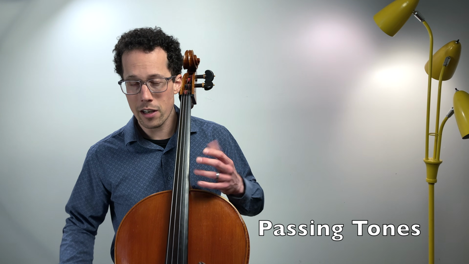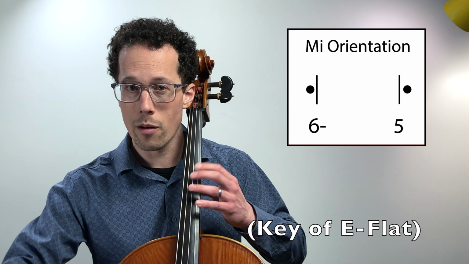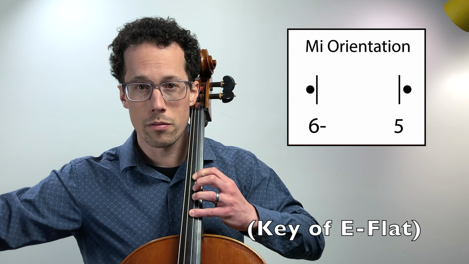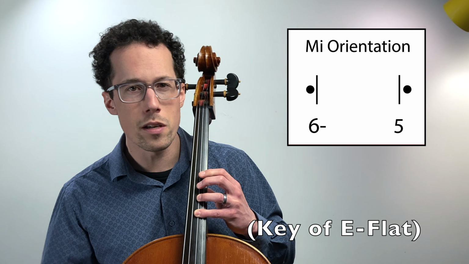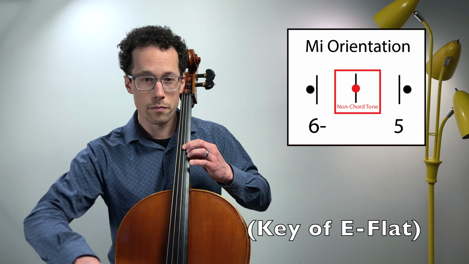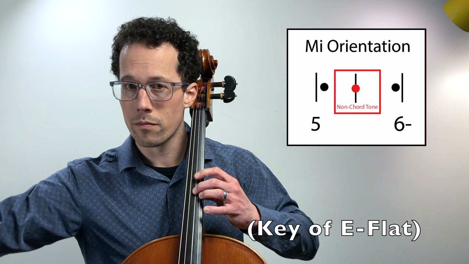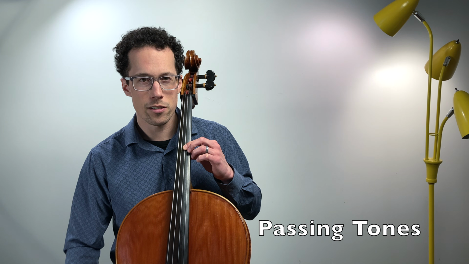If I have a dot diagram, some note choices where I am playing from the low note to the high note, so I'm changing from this note, let's say I'm in Mi orientation, I could connect those notes using the middle note. Or if I'm going backwards. So instead of just playing, I connect it. In essence, that's what a passing tone is.